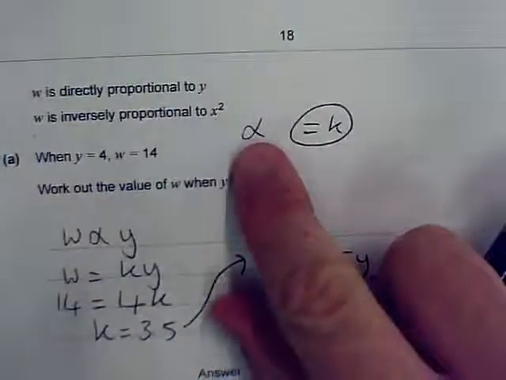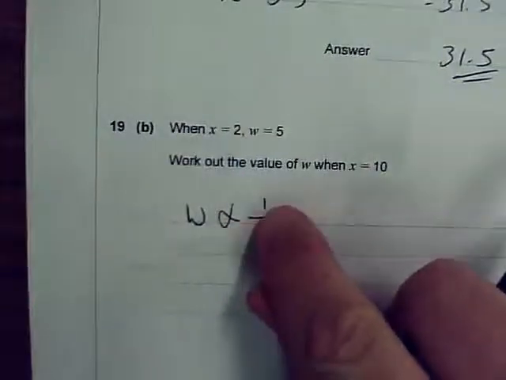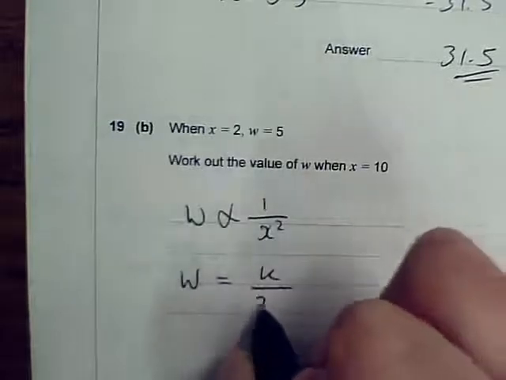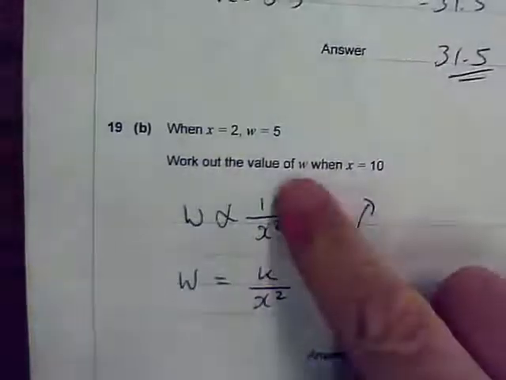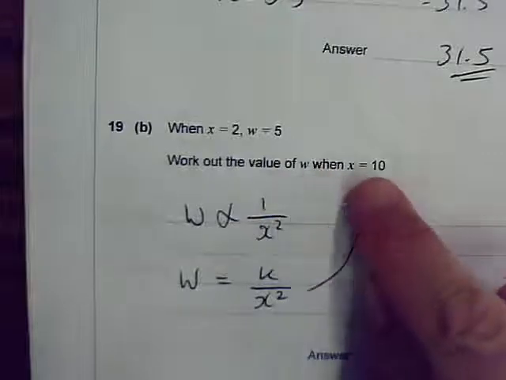And like I said a minute ago, the proportion sign you can replace with equals K. So I get W equals K over X squared. That's my formula.